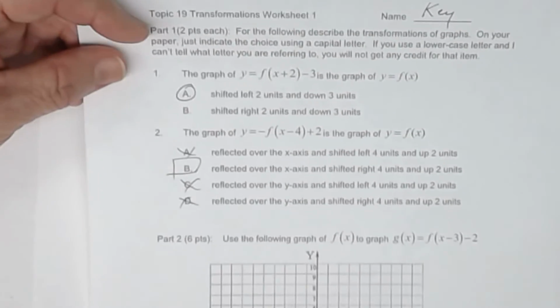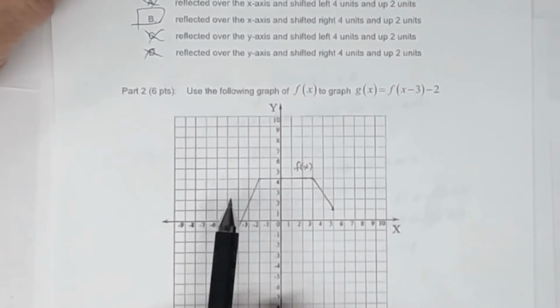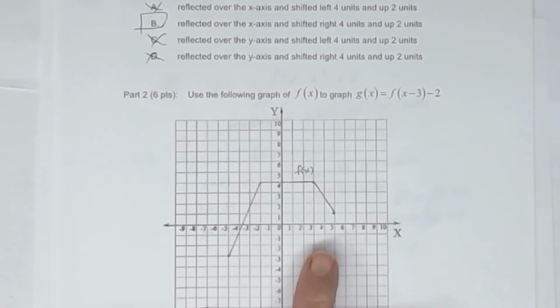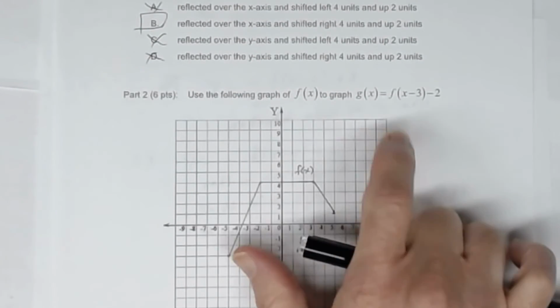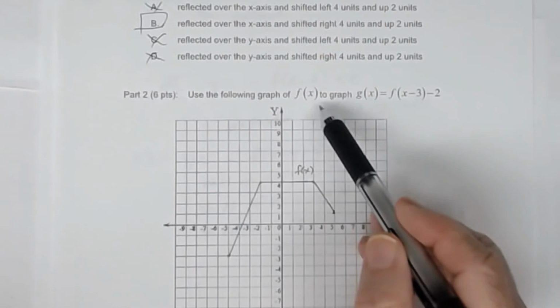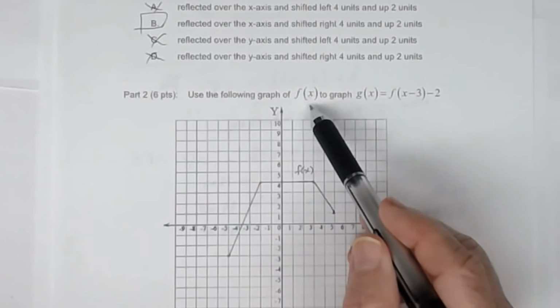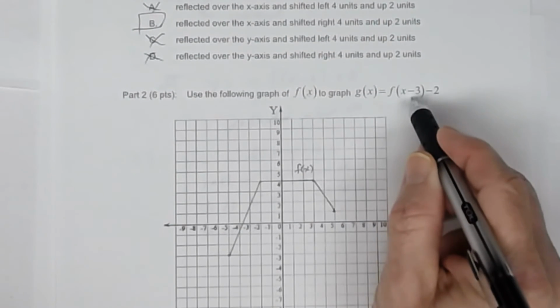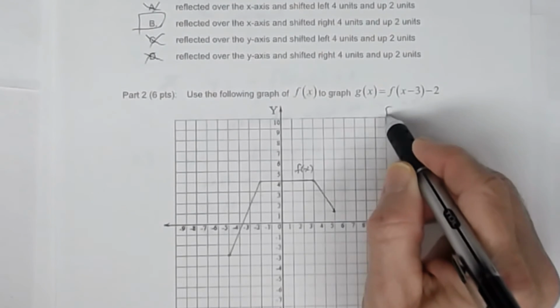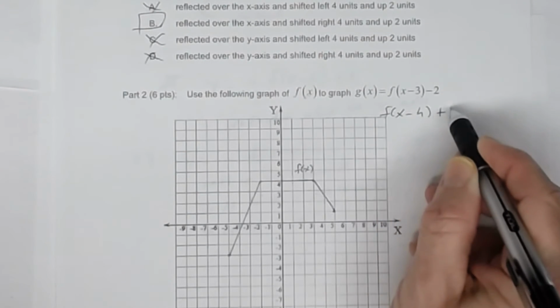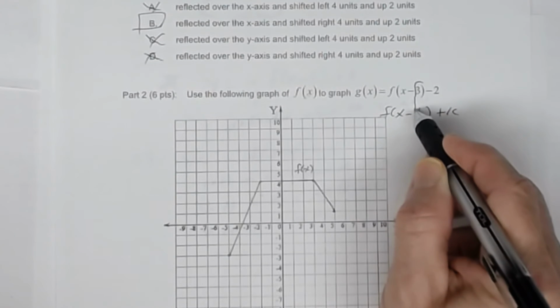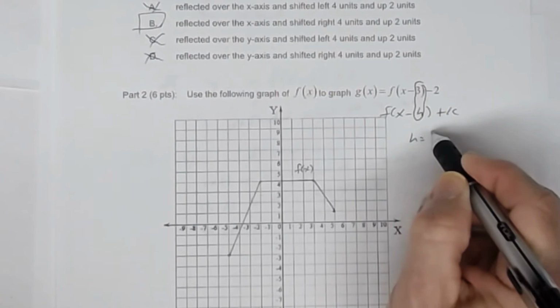All right. And then for part 2, given this graph, f of x, you want to graph g of x. So you've got to remember what you're doing to f of x. So g of x says you're going to take f of x and you're going to shift it. Remember, f of x minus h plus k. So h is a positive 3, right?